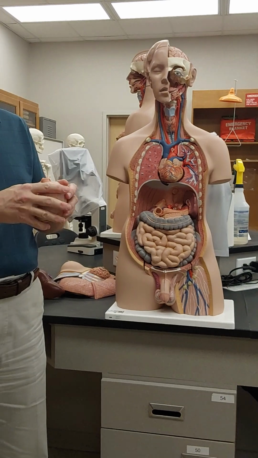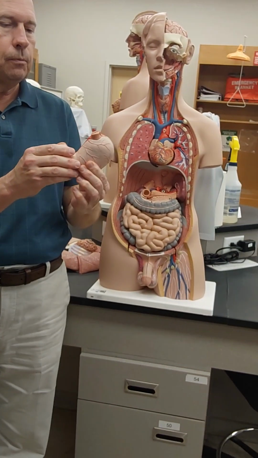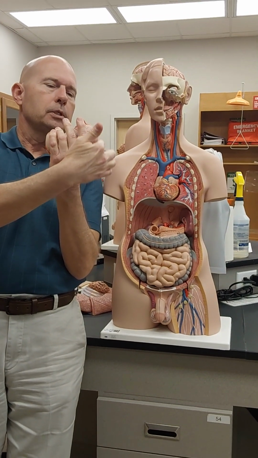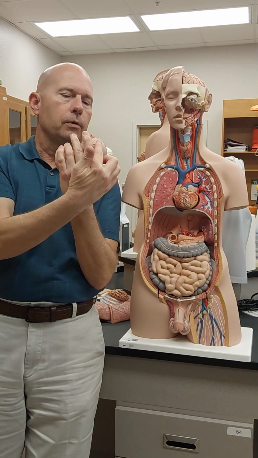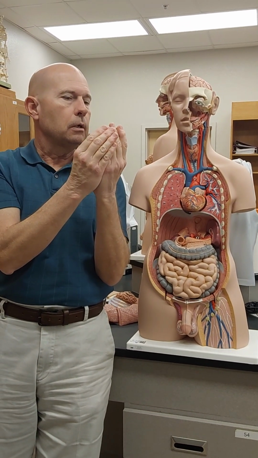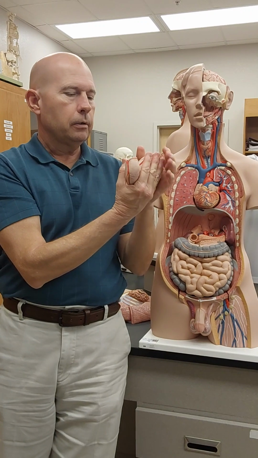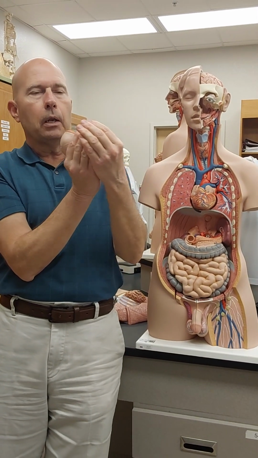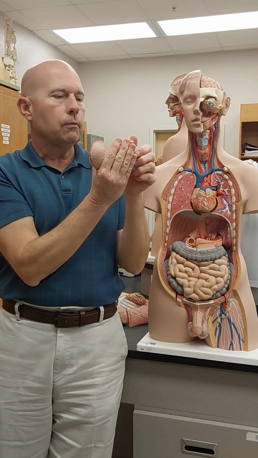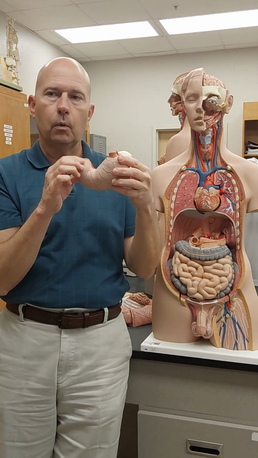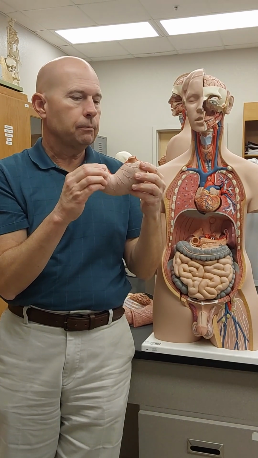The stomach can be divided into sort of three basic regions. All right, if I look at this little part sticking out here, this little hump, all this that you can see, that's called the fundus. The little thin end right here, that's called the pylorus. Everything in between is the body. Okay, body, fundus, pylorus.